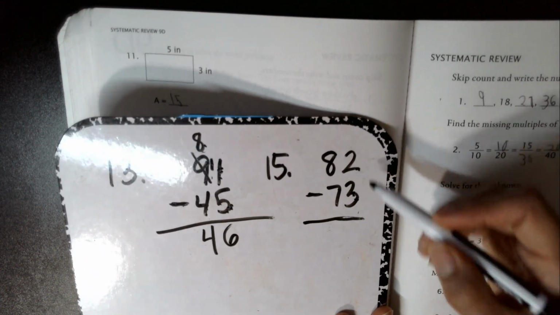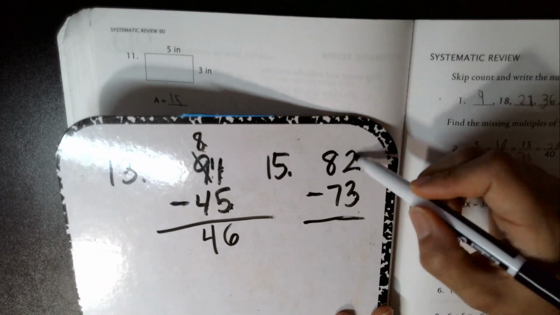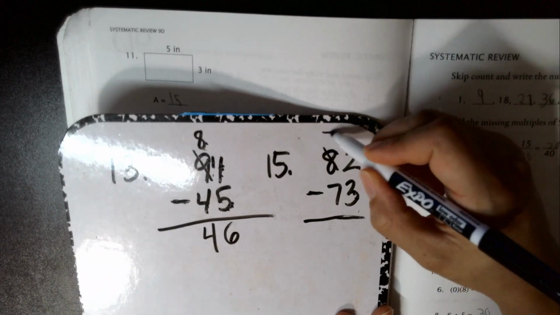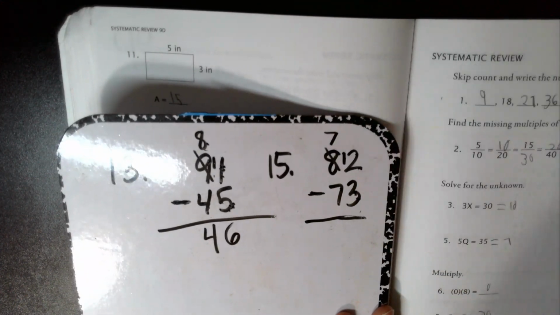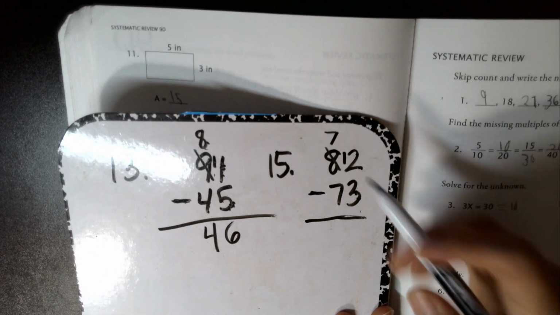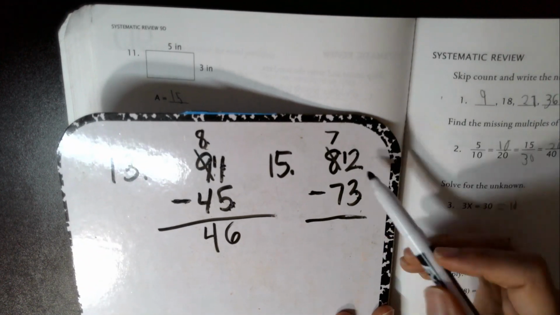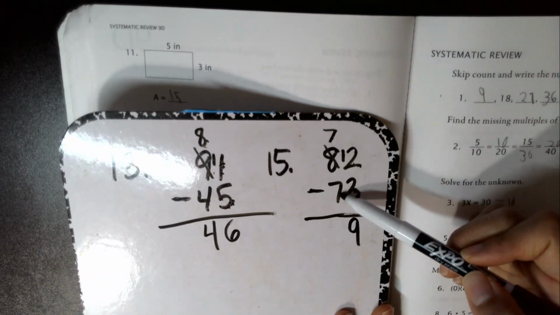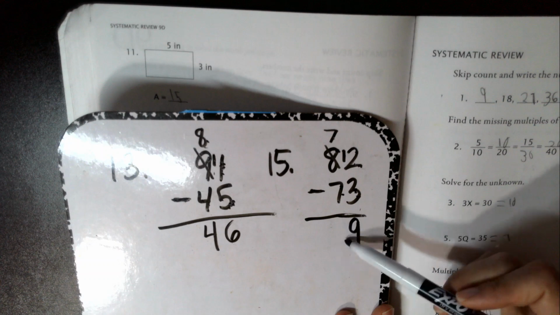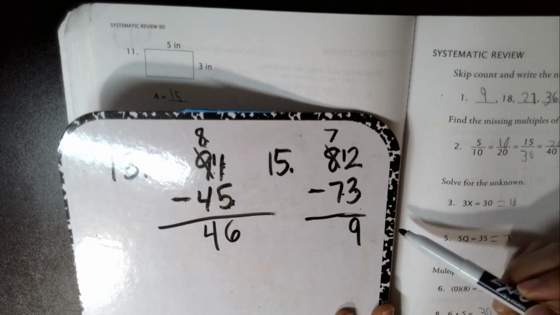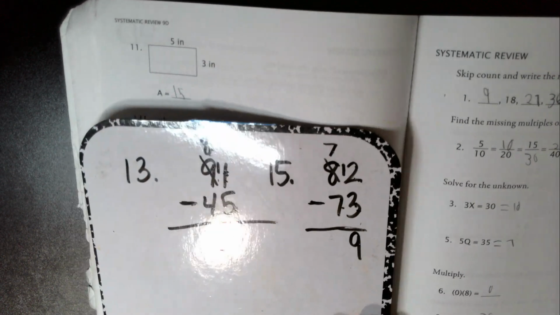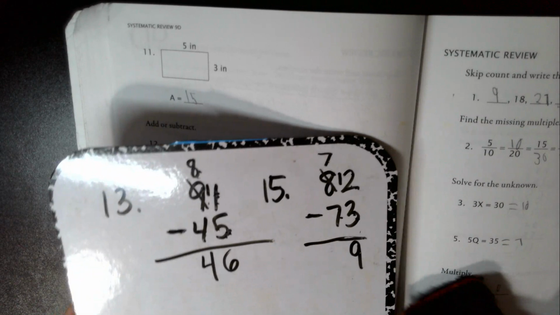So we have to go to our neighbor over here and say, hey neighbor, will you let us borrow a 10? And the neighbor says, sure, go ahead and take one. And we bring that over here. Now we have a 10. Okay, a 10 plus the 2 makes a 12. So 12 minus 3 is 9. 7 minus 7 is 0. And we do not have to put zeros in front of our numbers. We only put them if they're in the back. So this is just 9. Okay, I just wanted to give an extra little visual of that because this is something that a lot of kids are having a hard time with.